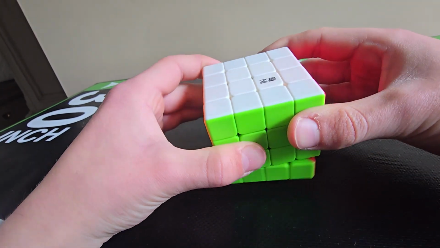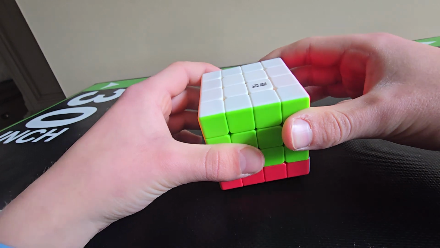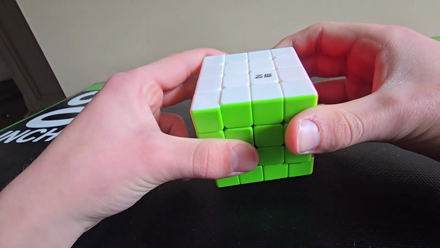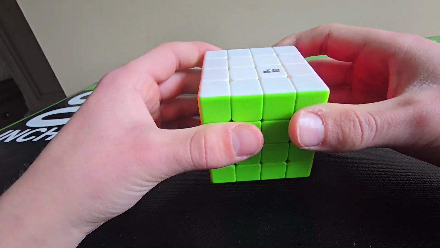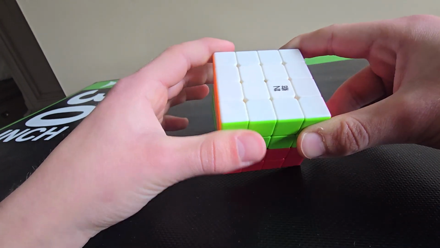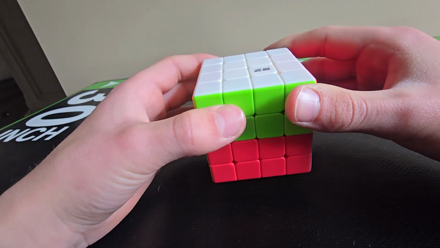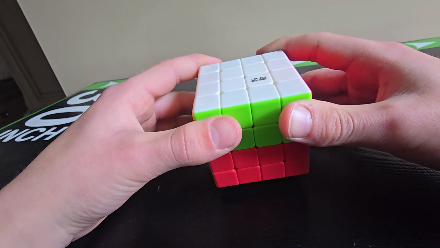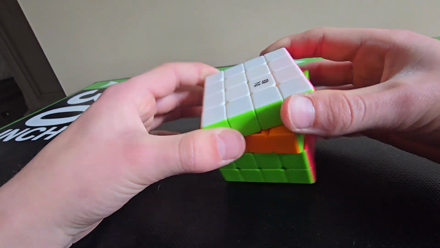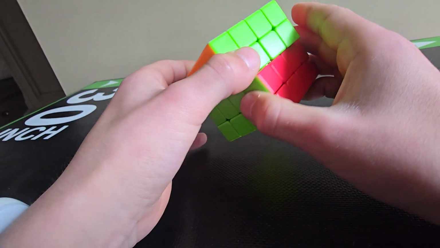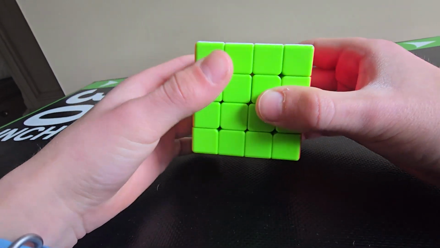Whenever I say down left, I mean to turn the down side that way. Whenever I say down right, I mean to turn the down side that way. Whenever I say DW left, I mean to turn the two down layers that way. Whenever I say DW right, I mean to turn the two down layers that way.